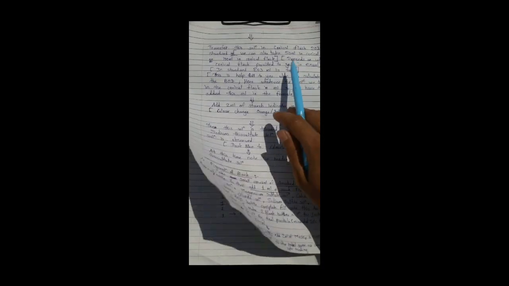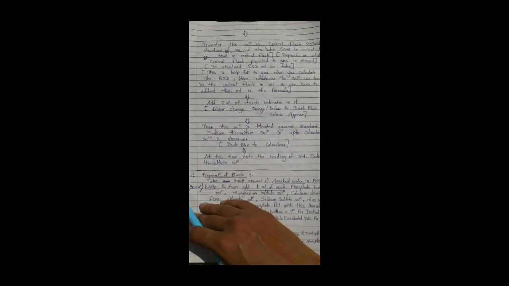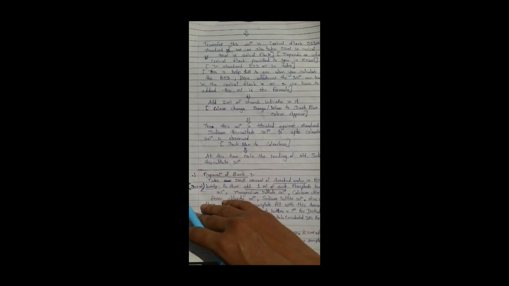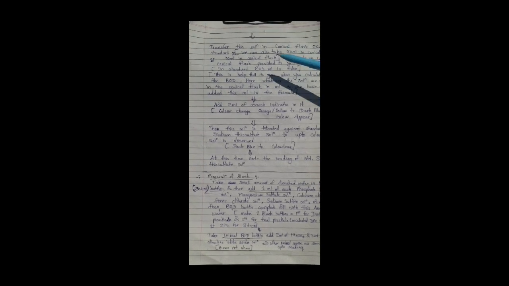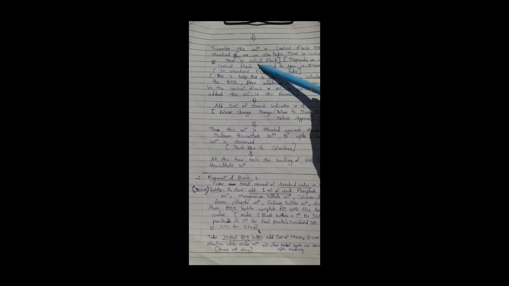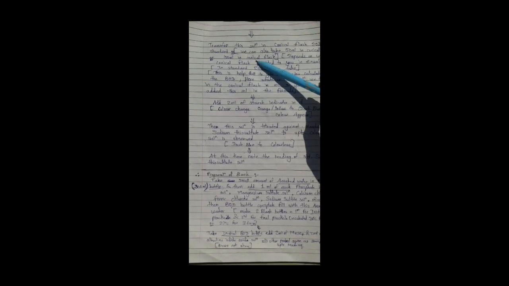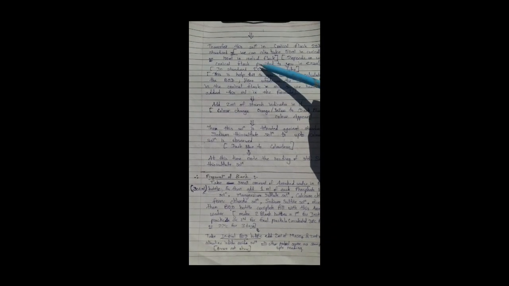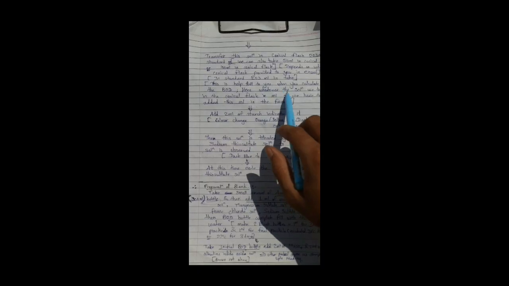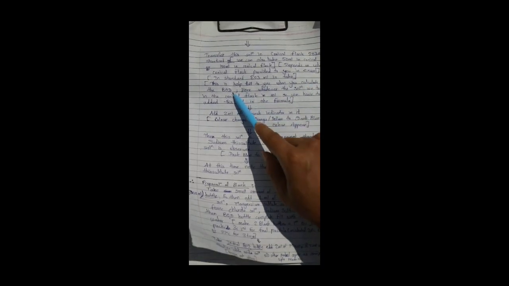Most of the time the department provides you a 50 ml conical flask or a 100 ml conical flask. If a 50 ml conical flask is provided to you, then you have to add 50 ml of the sample in the conical flask. If a 100 ml conical flask is provided, then you have to add 100 ml of the sample. It is the same for the blank and the sample. This is helpful to you when you calculate the BOD.